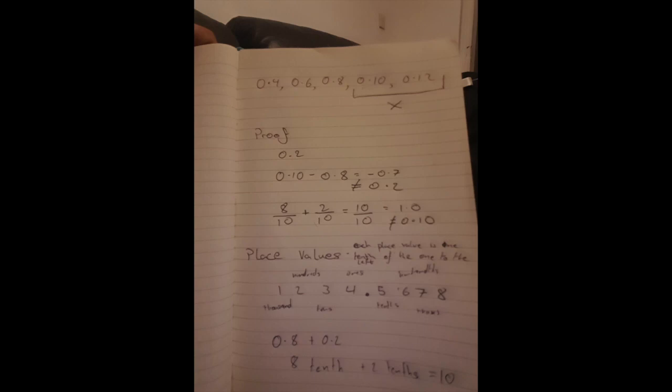So I first outlined the sequence written down that was mistaken, highlighting that 0.10 and 0.12 are the mistakes. First, I want to give them the proof, and for that, I would be explaining that 0.2 is the gap between each number in the sequence. To test that, we did 0.10 minus 0.8, and that gives you a value of minus 0.7.